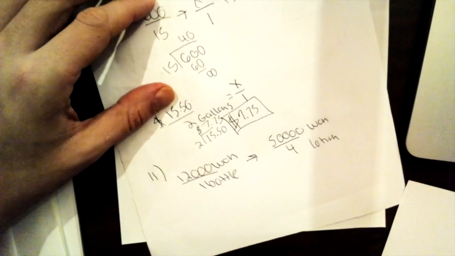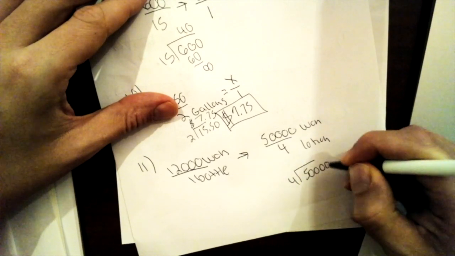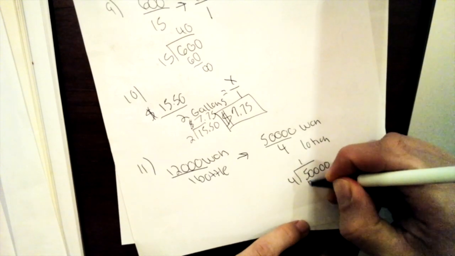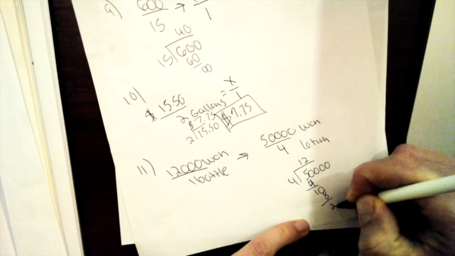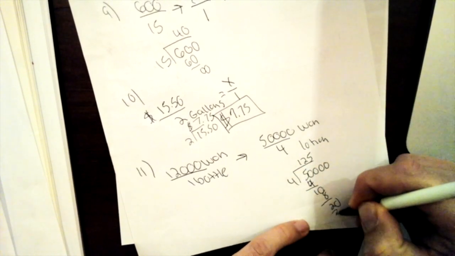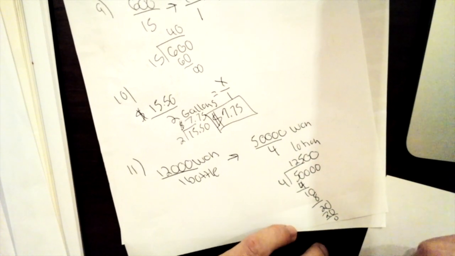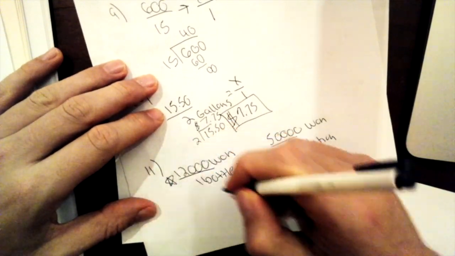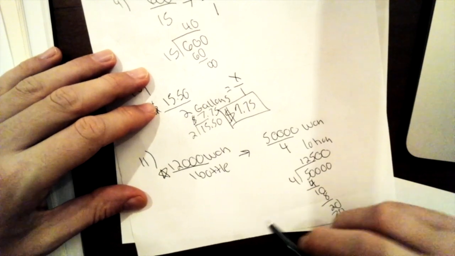Okay, so like I said, you've got to divide, and we'll divide the 50,000 into 4. 5 goes into 4 one time. We get 10. That's 2. That's 8. That's 5. And then we'll just go ahead and add the zeros. And we end up with 12,500 per bottle of lotion. So what is the better deal? The 12,000 won for 1 bottle is the better deal.